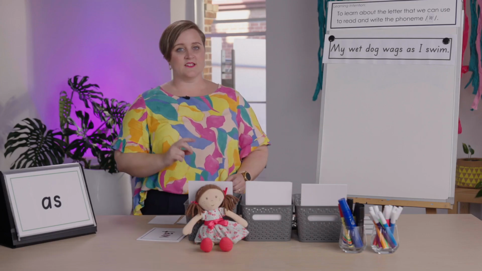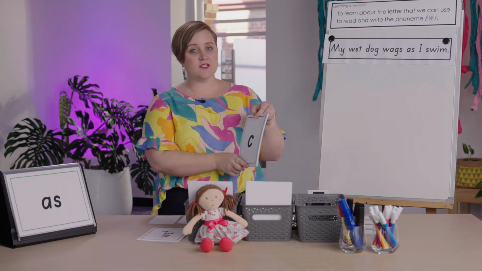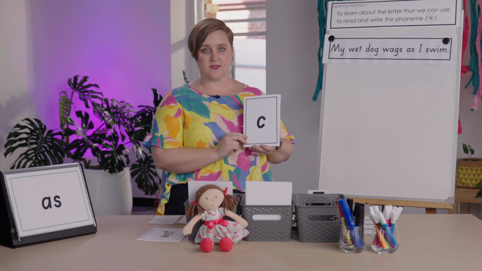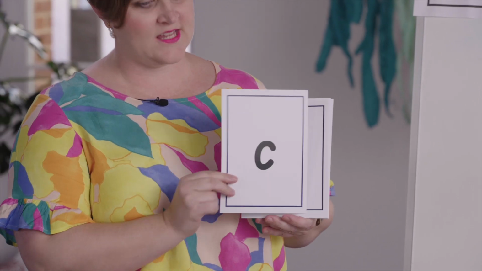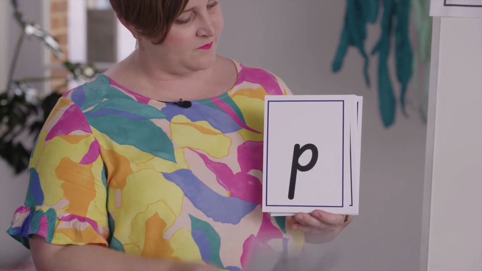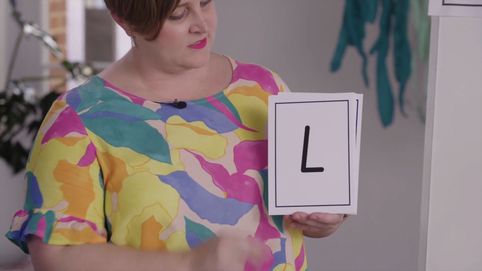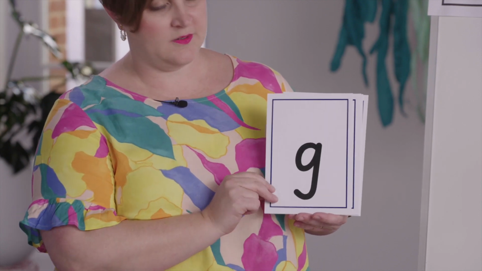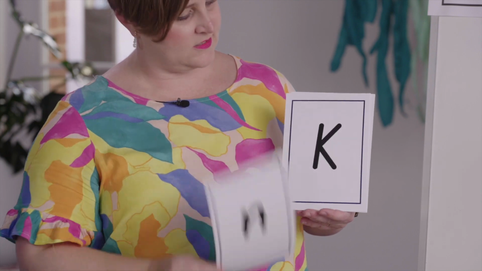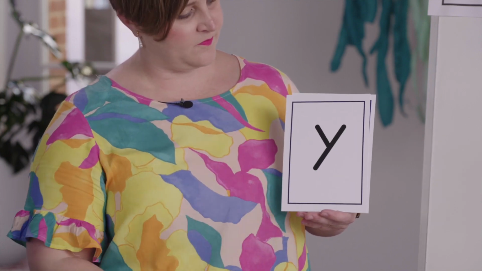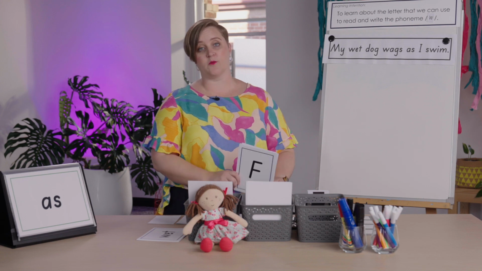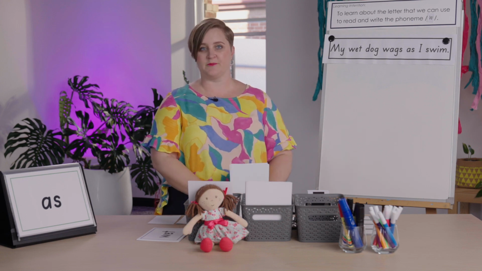It's time to do our letters now. I have a mixture of capital and lowercase letters, and I want you to say the letter name when you see them. Off we go. C, F, P, L, Z, G, N, K, Y, W. Remember, you can always pause and go back and try that again if you found that a little bit tricky.